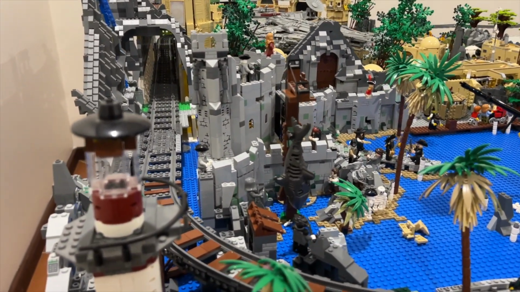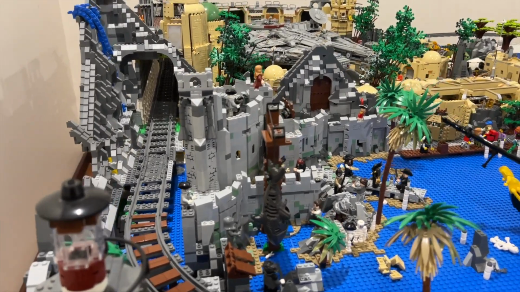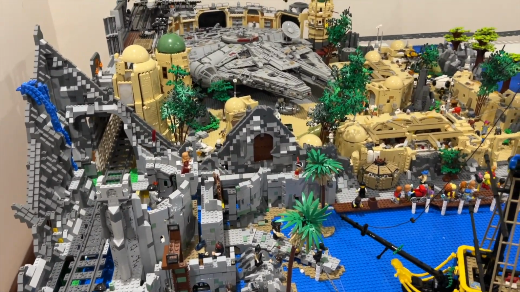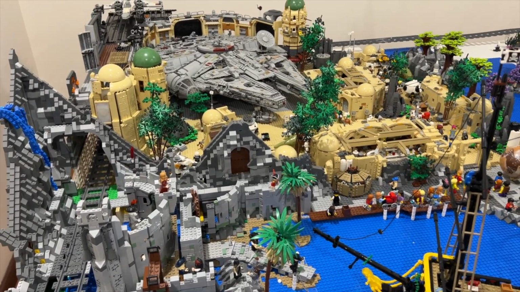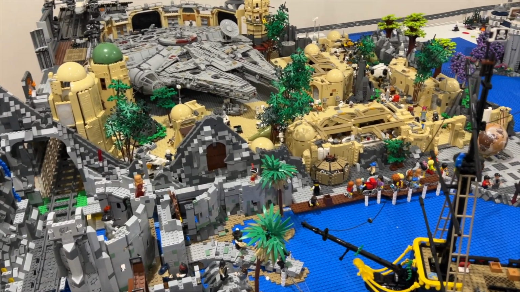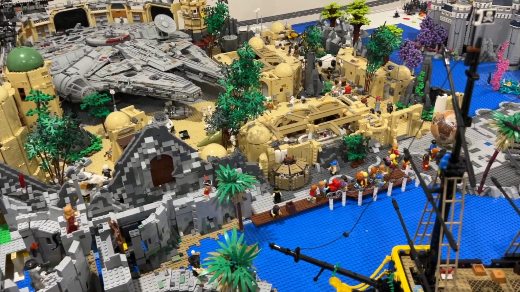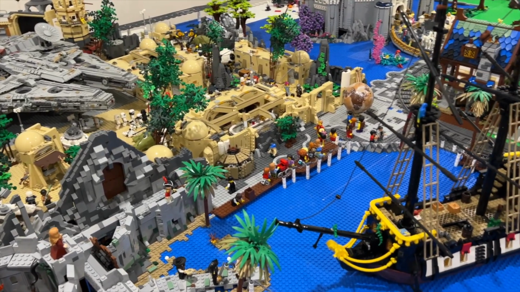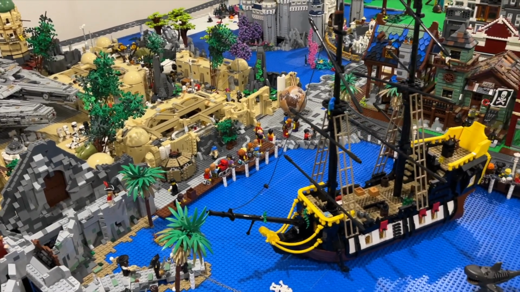I know that the ship is in the Black Pearl and I haven't put it onto the theme area yet because I found that while I was planning the areas, the sails of the Black Pearl kept blocking the Millennium Falcon. It kept blocking other areas, so I've got to put that in last.